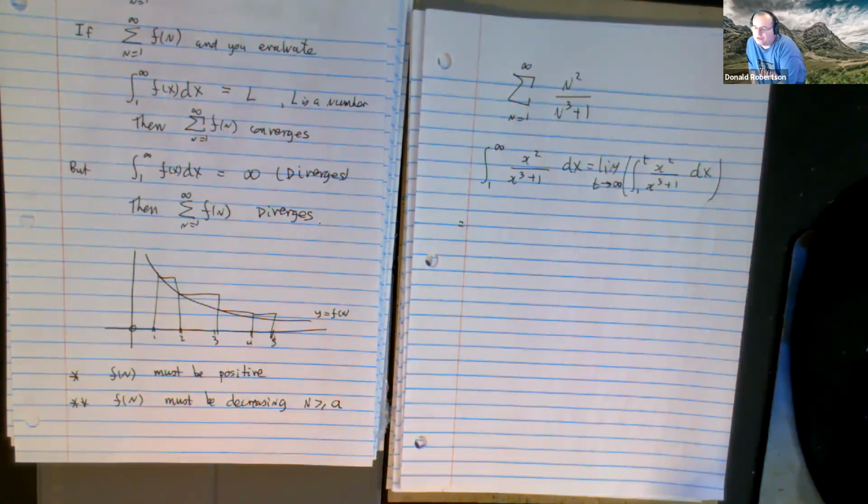X squared on the top, x cubed plus 1 in the bottom. What technique from integration in Calc 2 do you use for that kind of question? Substitution. We do.